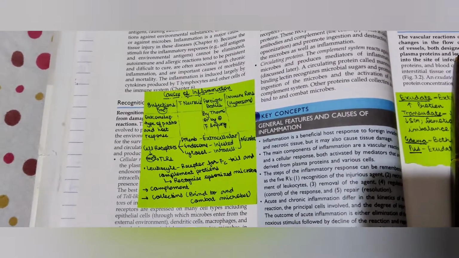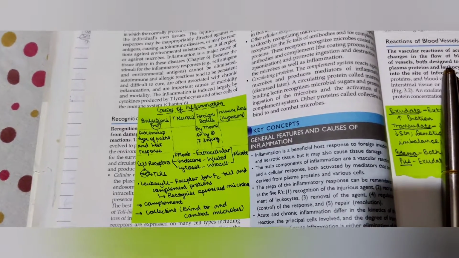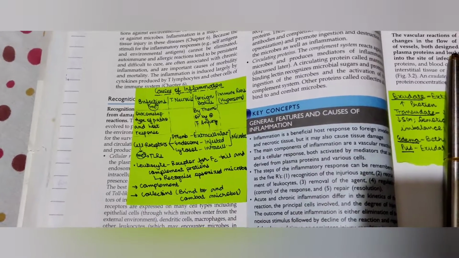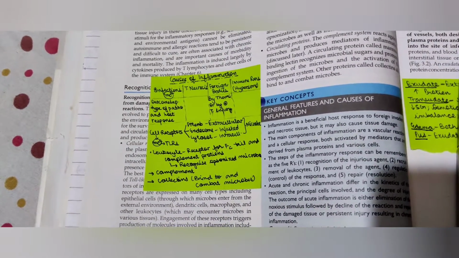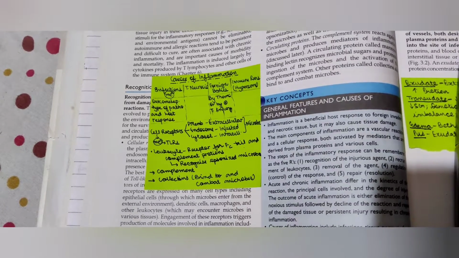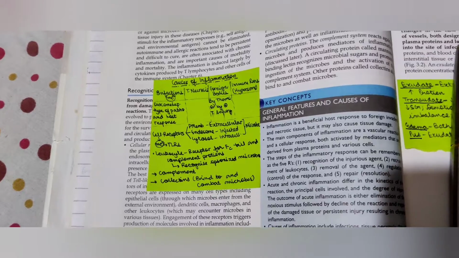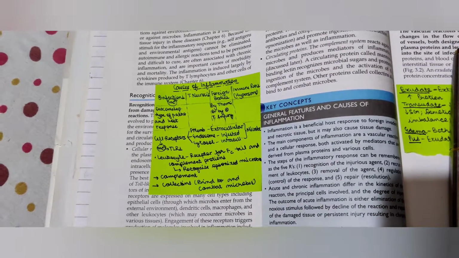Now, what are the cell receptors? We saw in the first flow chart that there were cell receptors. On the plasma membrane we have extracellular cell receptors, then we have endosomal cell receptors which are ingested, and cytosolic cell receptors which are intracellular. These receptors see the microbes.